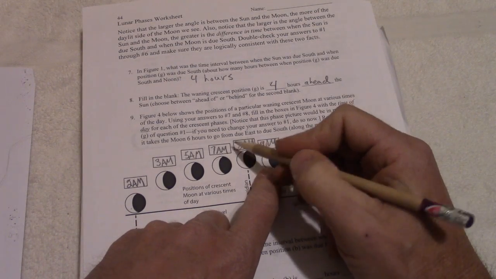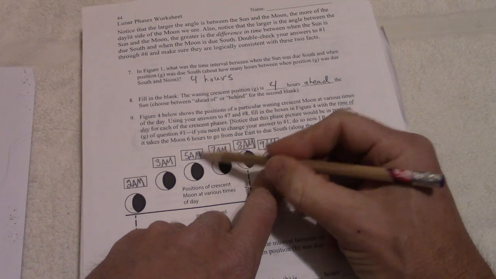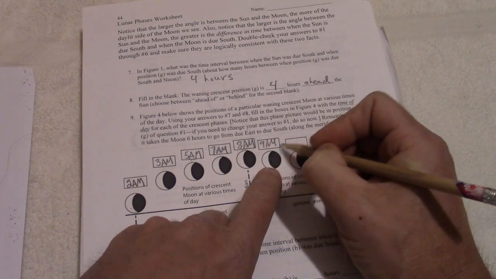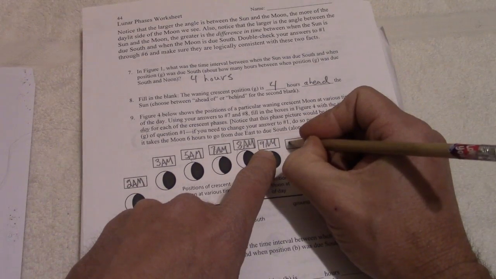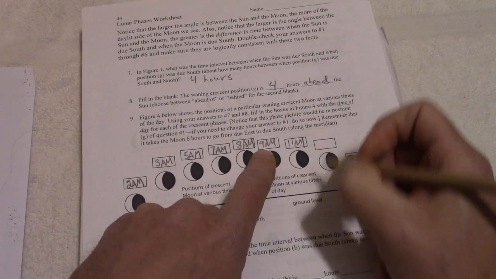And then, let's see, this one I had, this was a 2 hour difference in time between 5 a.m. and 7 a.m. So I'm going to have this one being 2 hours difference there. I'm going to have that one being 11 a.m. there.